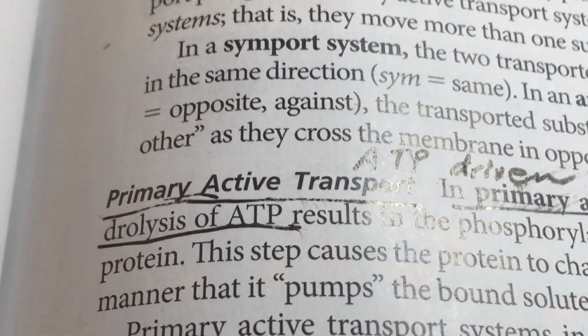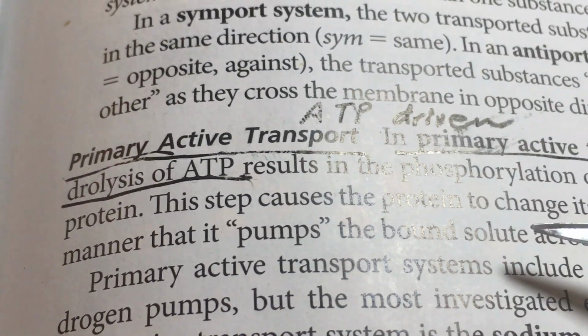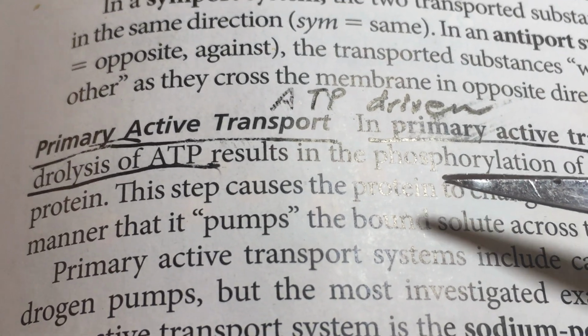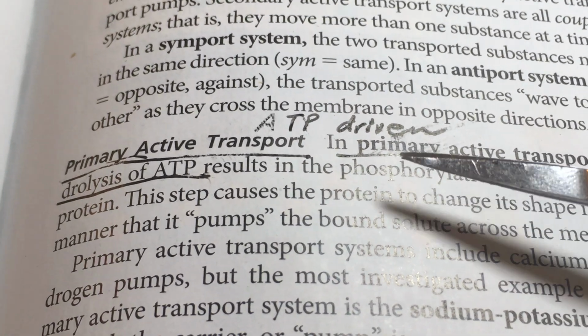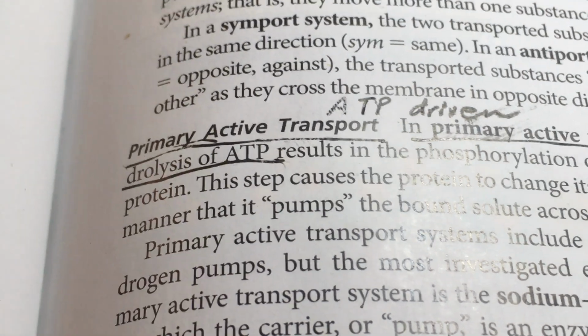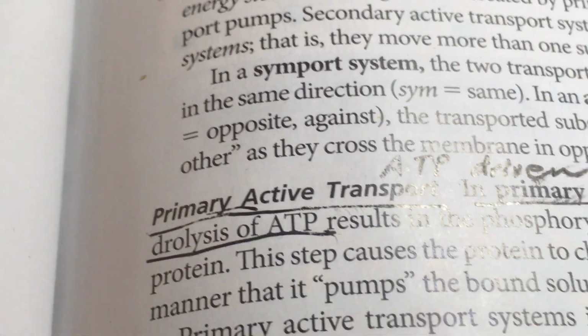So we have something called primary active transport, and then we have secondary active transport. The primary one is in which we pump something directly. Let's have an example here of the direct version.